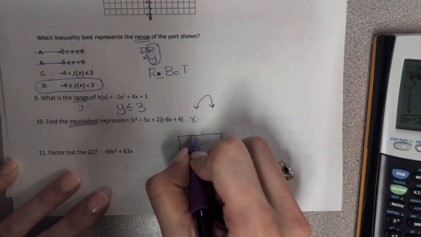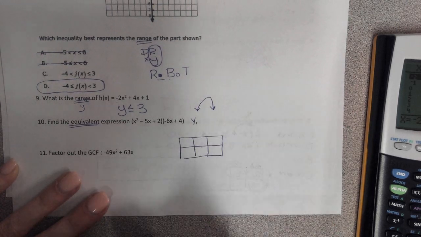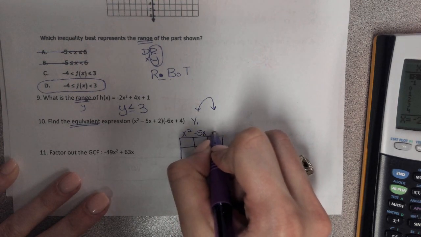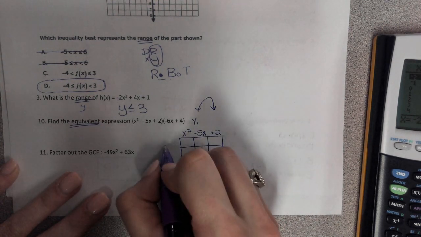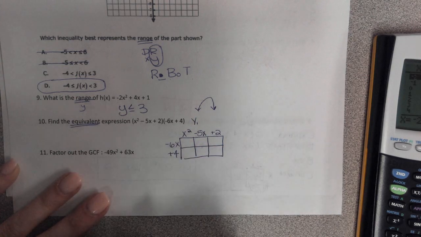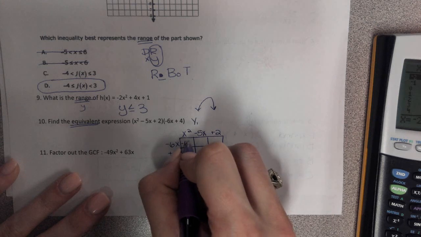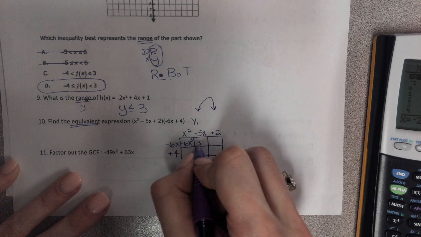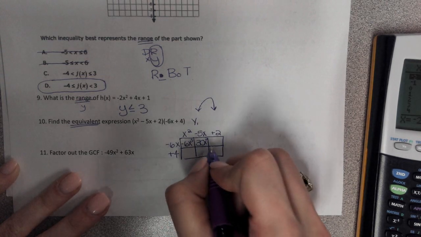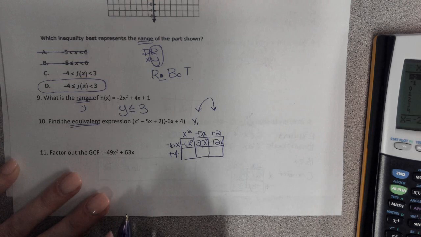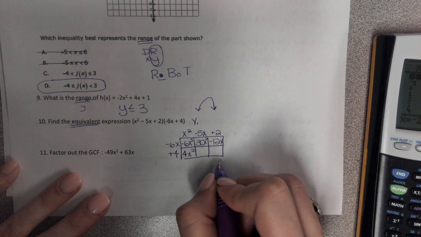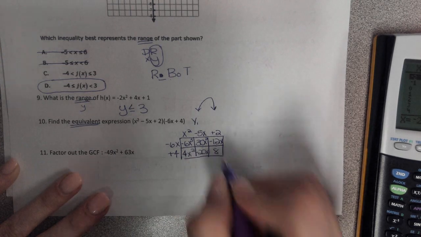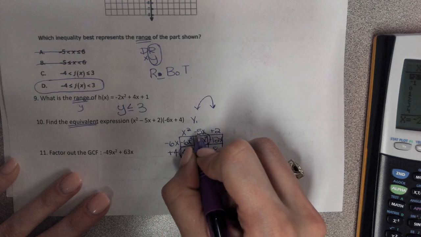But when we're multiplying by hand, we use the box. So we have an x squared minus 5x plus 2. Each term gets a box. And then -6x plus 4. So this is going to give me -6x cubed, because there's an x here and 2 x's here. Negative and a negative is a positive 30x squared. And then -12x. Here, this gives me 4x squared. 4 times -5 is -20x. And then 8. You can combine your like terms.